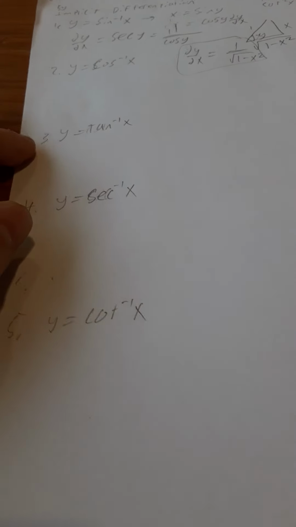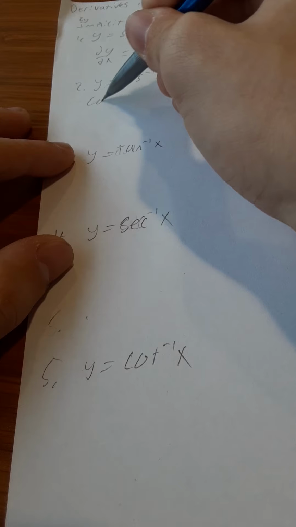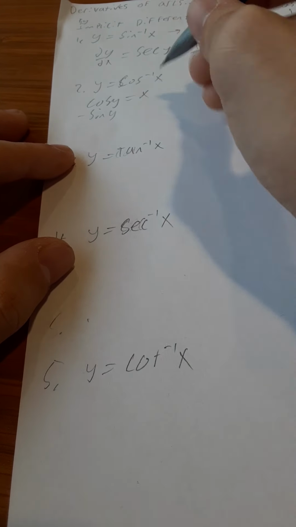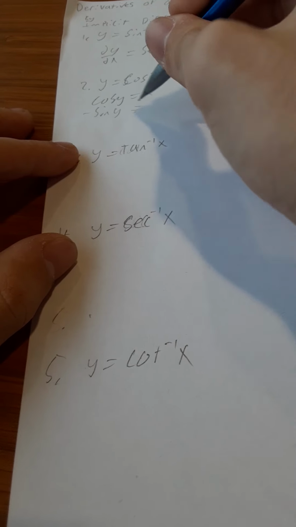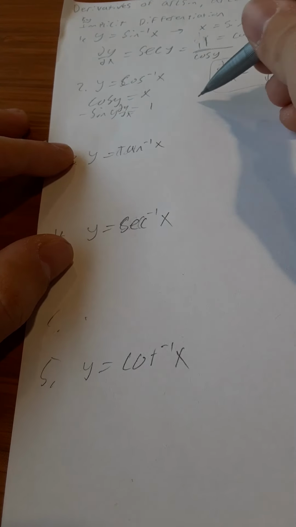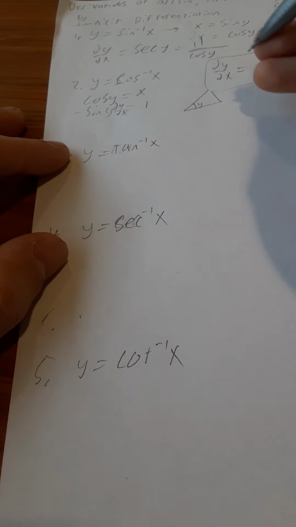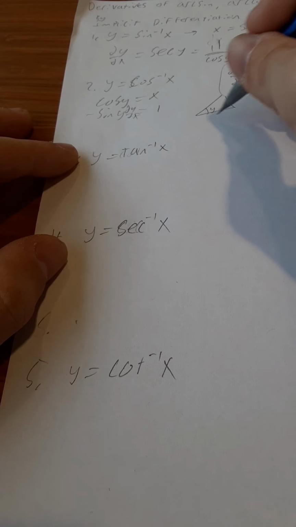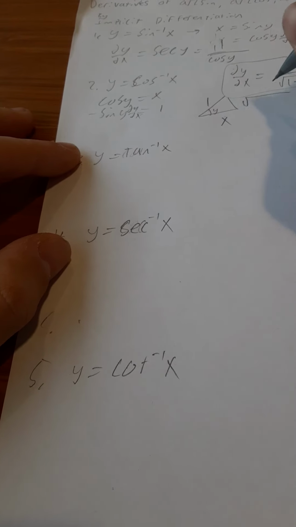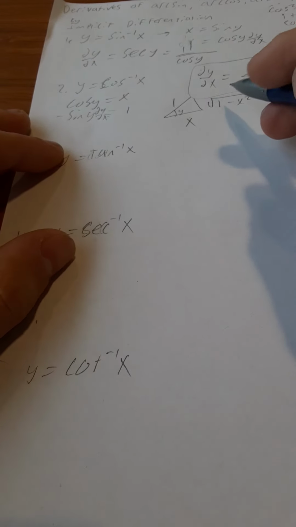So I didn't allow myself for that much room. So it's the same concept here for arc cosine. Just do this: cos y equals x, negative sine y dy/dx equals 1. And we have triangle y. Now this is x, this is 1, and this would be the square root of 1 minus x squared right here.